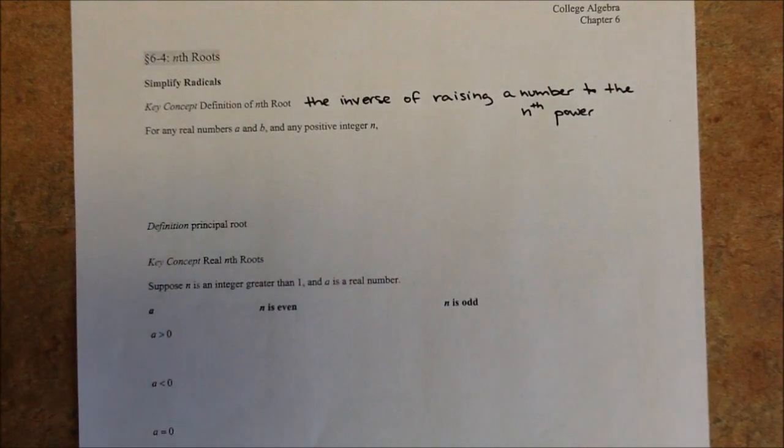The inverse meaning what one function does, the other one does the opposite. So squaring a number is the inverse of taking the square root. The third root, for instance, would be the inverse of cubing something, and the fourth root would be the inverse of raising something to the fourth power.